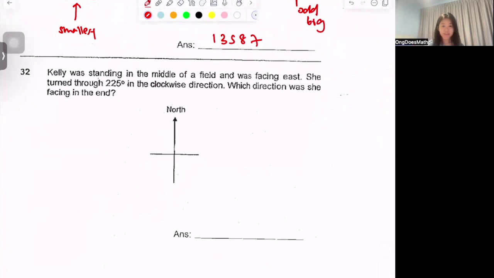Kelly was standing in the middle of a field and was facing east. She turned through 225 degrees in the clockwise direction. Which direction was she facing in the end? Okay, let's draw an 8-point compass, because we need it for this question.